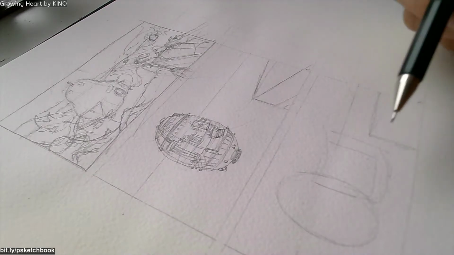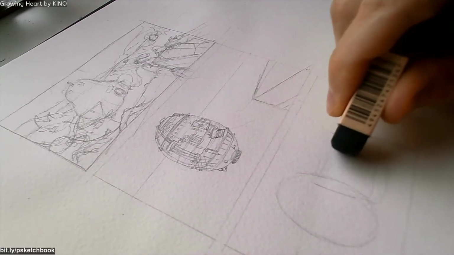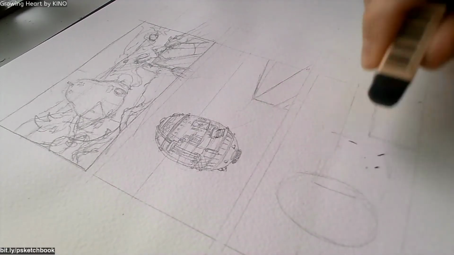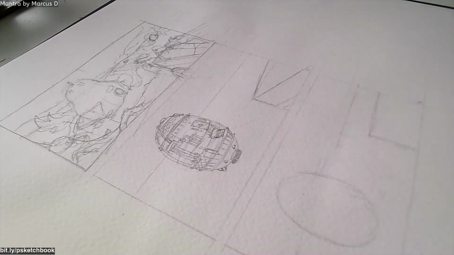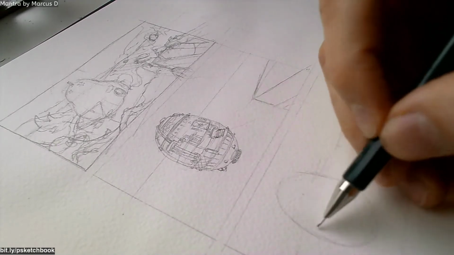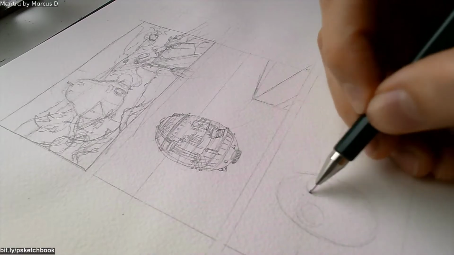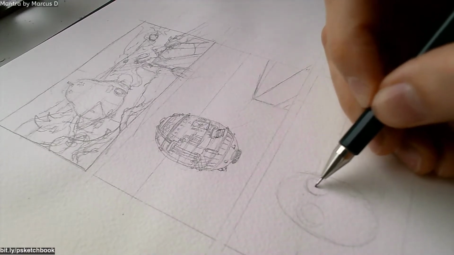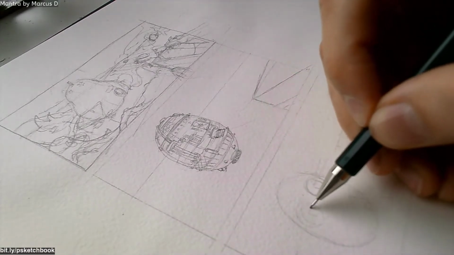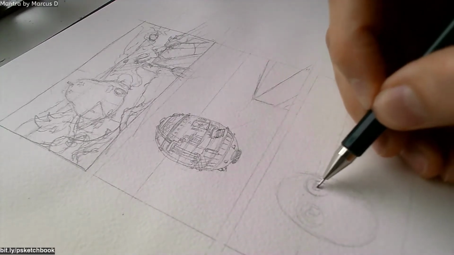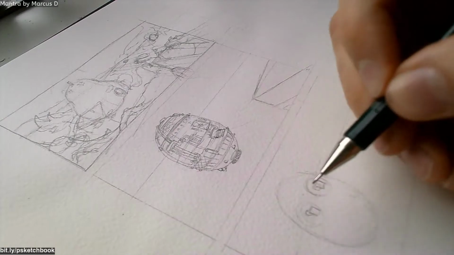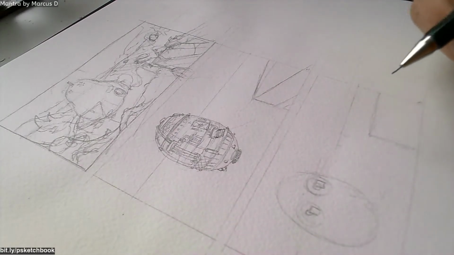Oh, no, meaning that it's not the eye. Okay. So you mean this is his face? So this is his face, and then he has the eyes, and then something reflects in his eyes. Is that what you mean?